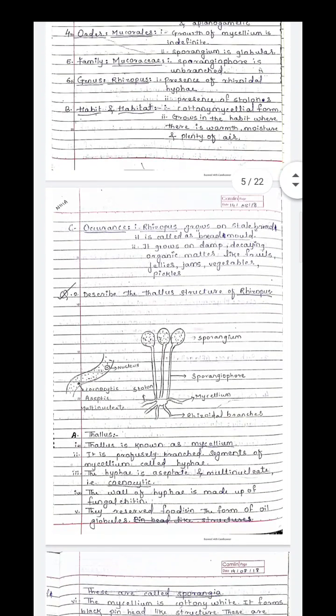Then the thallus structure of Rhizopus: mostly it contains the mycelium, sporangiophore and sporangia, and at the base there are rhizoidal branches. So the thallus of this Rhizopus is called the mycelium. And the second important point is that it is coenocytic, that means the hyphae are aseptate and multinucleate.